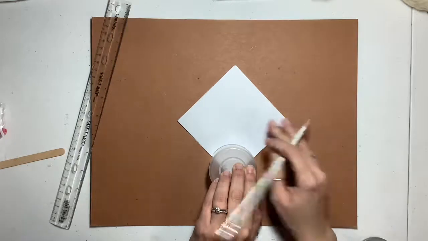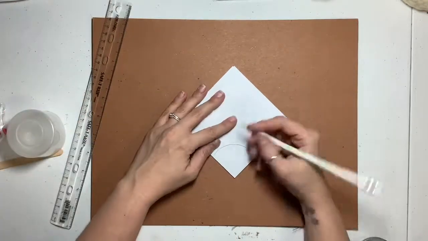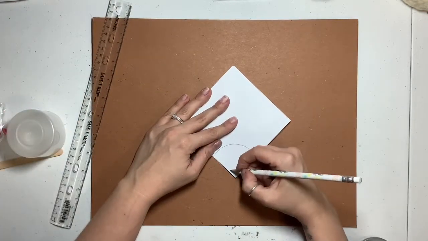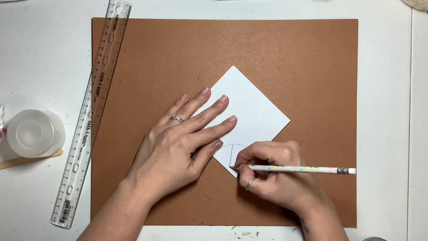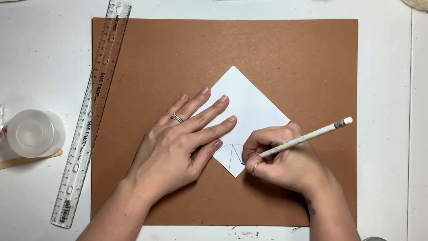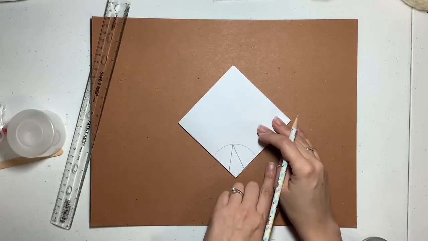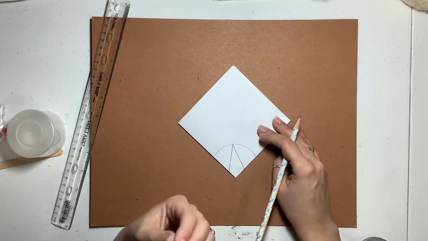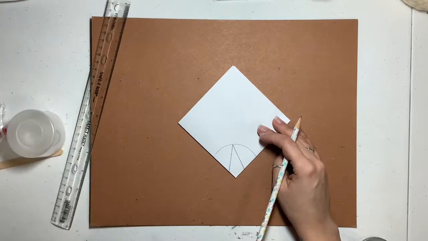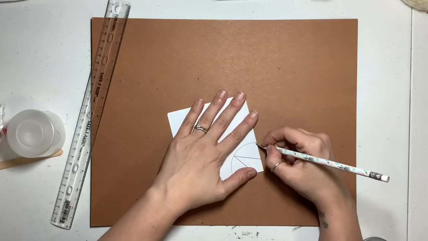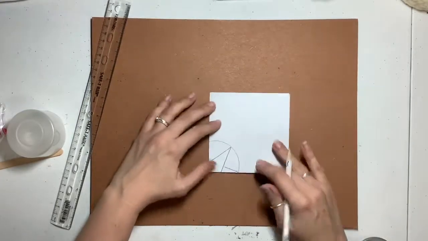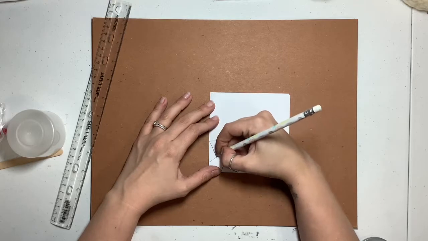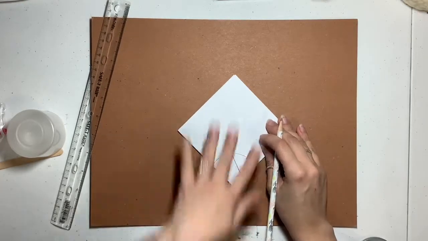And the other thing I want you guys to remember today as you are creating your designs is that anything you make on one side, you want to repeat on the other. We're trying to keep our design symmetrical. So whatever you do on one side, you repeat on the other. And then I'm going to work my way up.